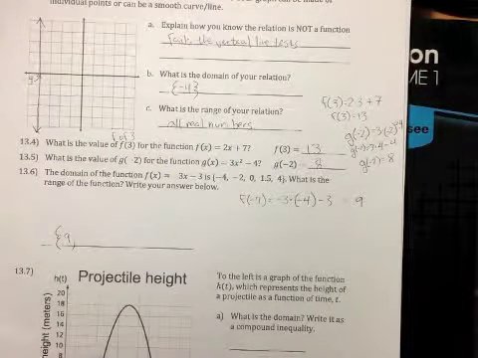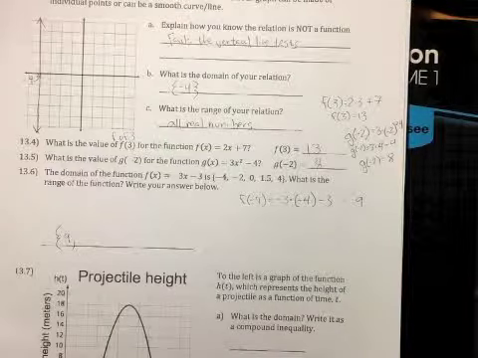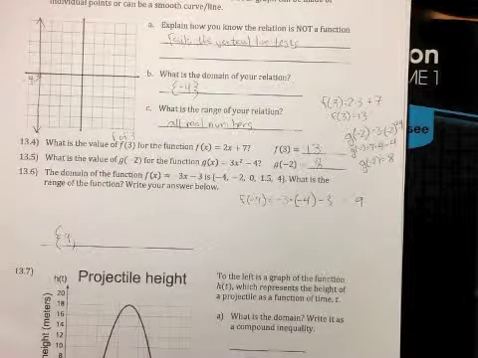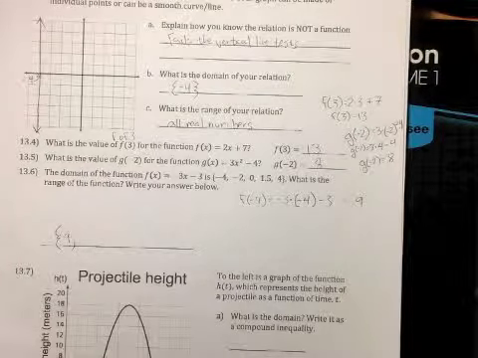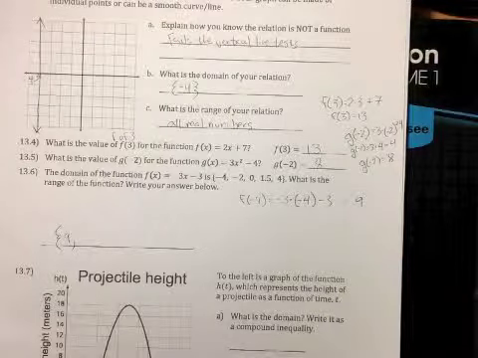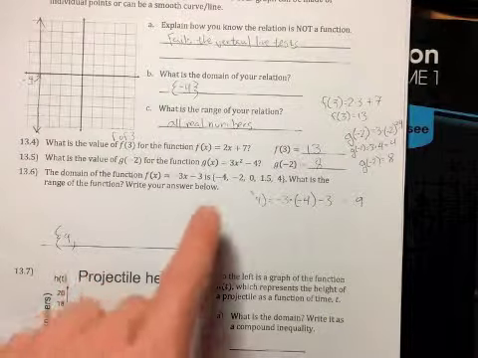Let me find my answer key for this, because I really don't want to have to do all that work again. I already did it at some point in time. Let's see if I can find it. No, I can't find it. Oh well, we'll just try to do it by head.